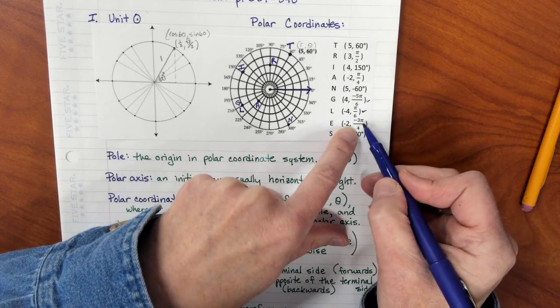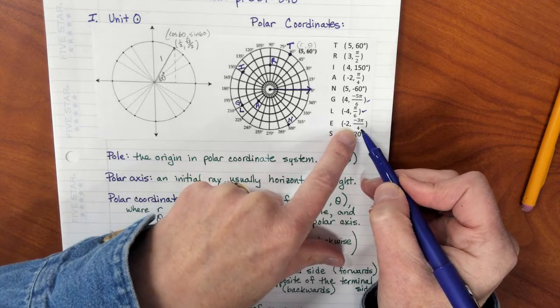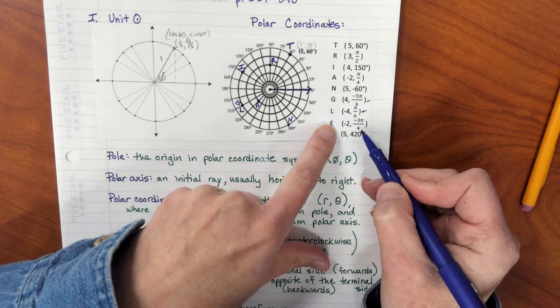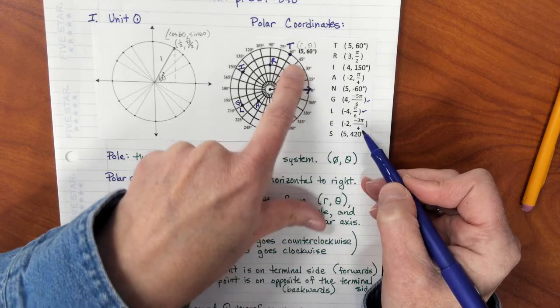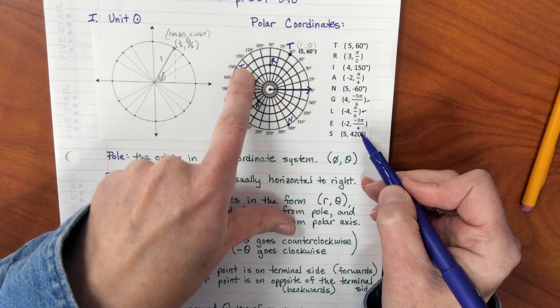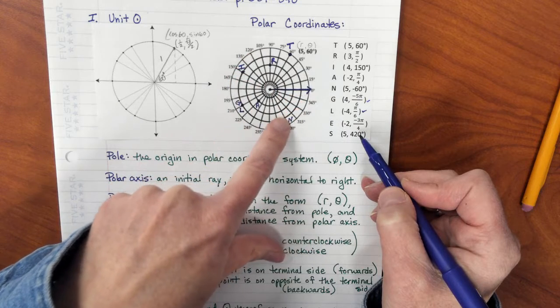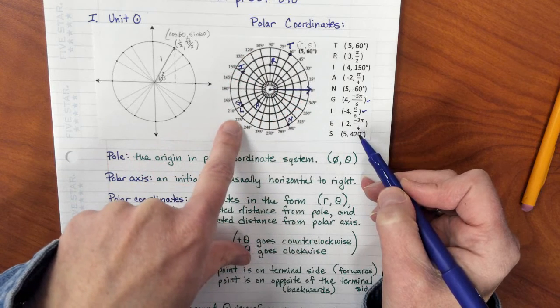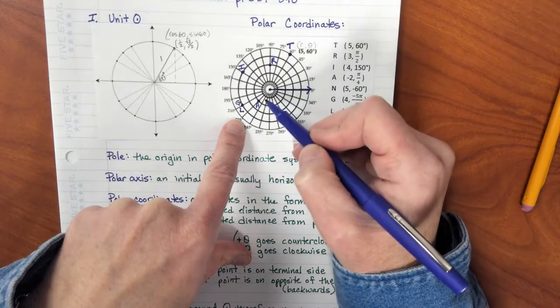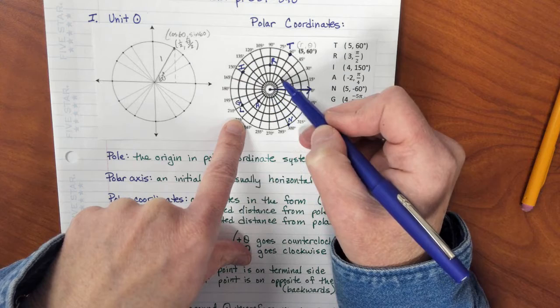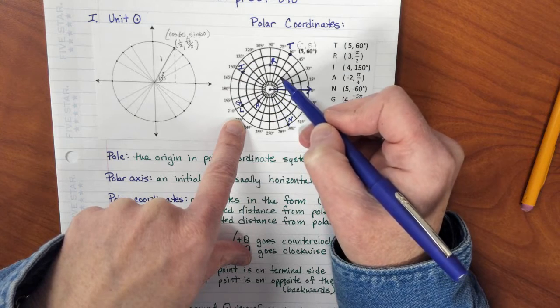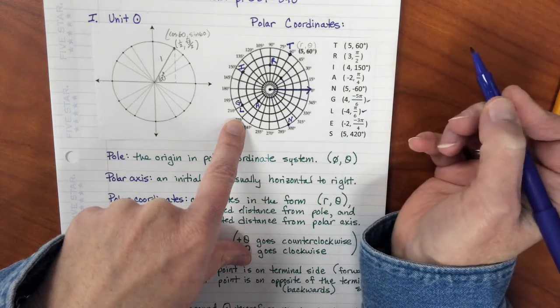Here, negative 3 pi over 4. So positive 3 pi fourths would be over here, right? This is negative 3 pi fourths, so I'm in quadrant 3 at 225, and it's negative 2. So I'm going to back up, and I'm right here on that 45 line. That is letter E.